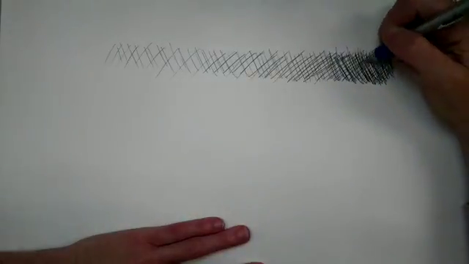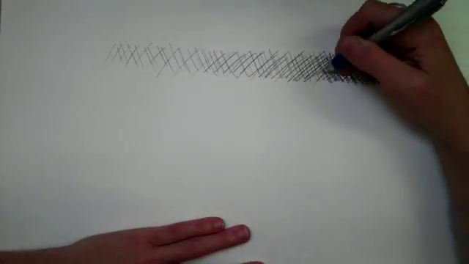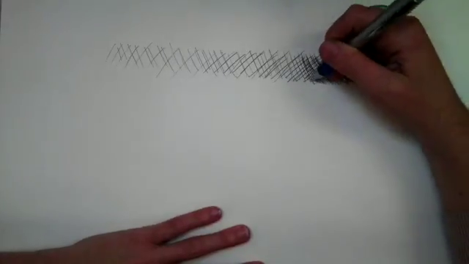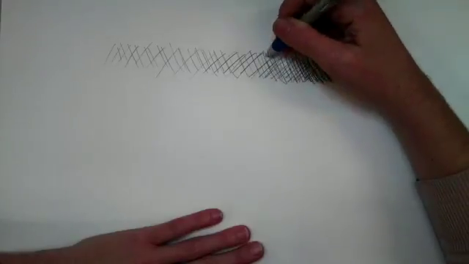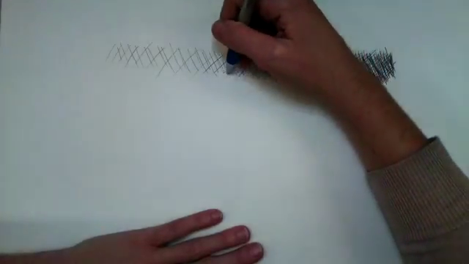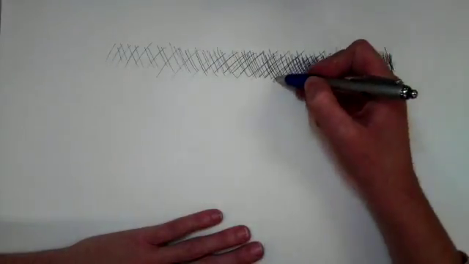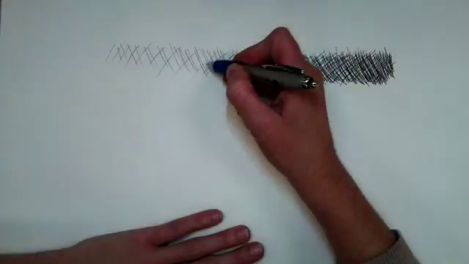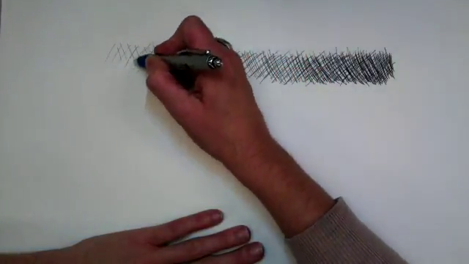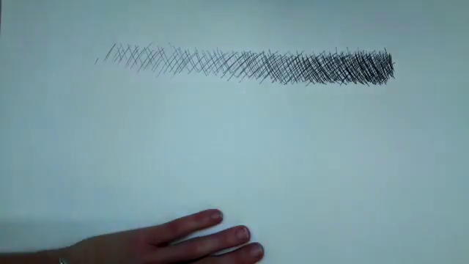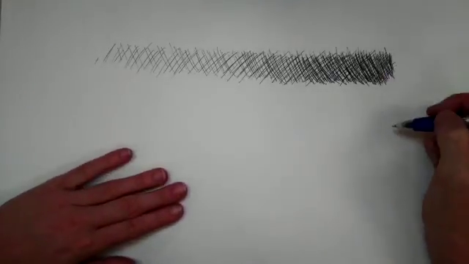Now, let's do some problem solving. So when we were doing a value scale with a pencil, if you don't have all of the values and a nice gradation, you have an outline. So you really want to watch your gradation, right? Okay.